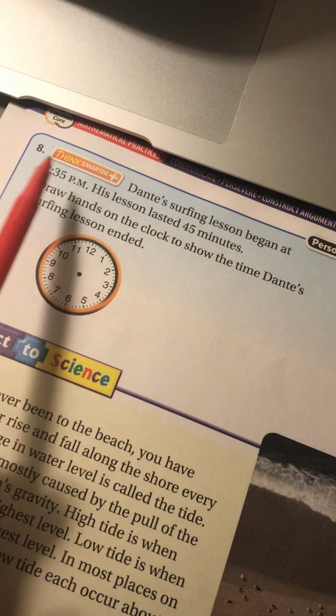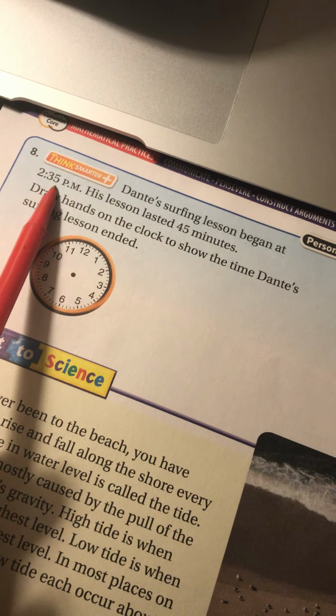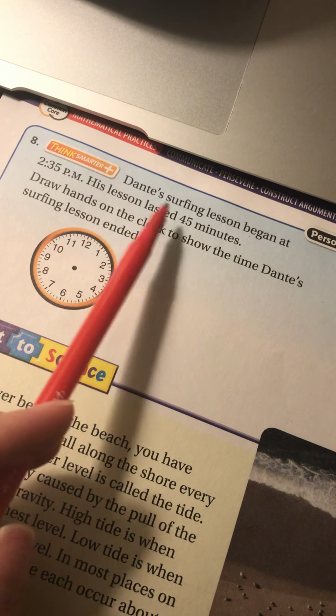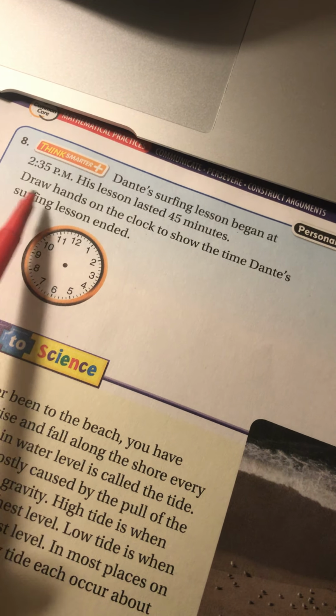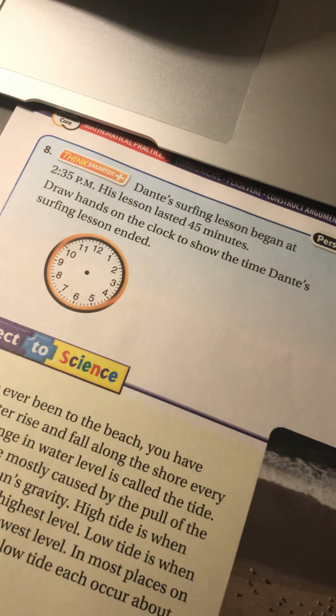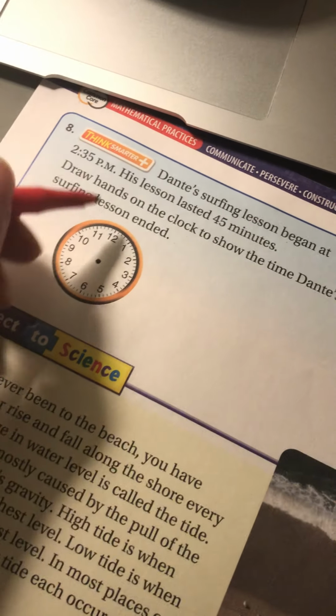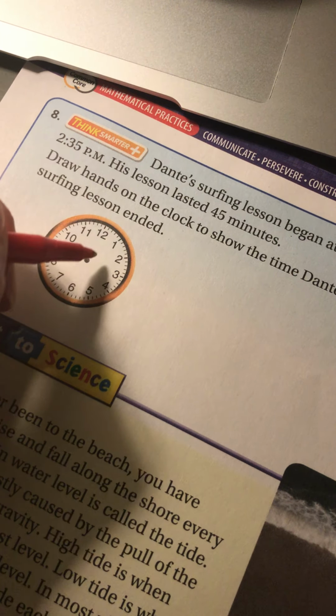Okay, last page. Dante's surfing lesson began at 2:35 p.m. His lesson lasted 45 minutes. Draw hands on the clock to show the time Dante's surfing lesson ended. So it began at 2:35.